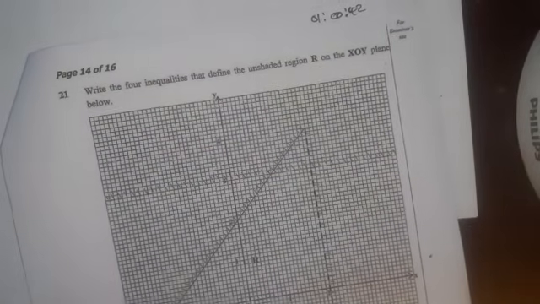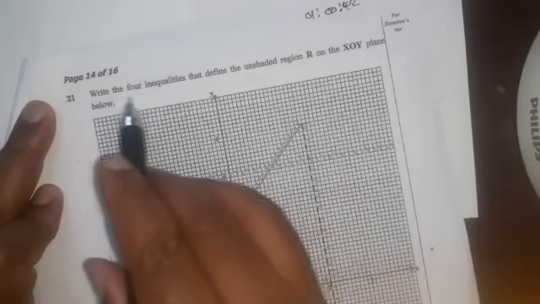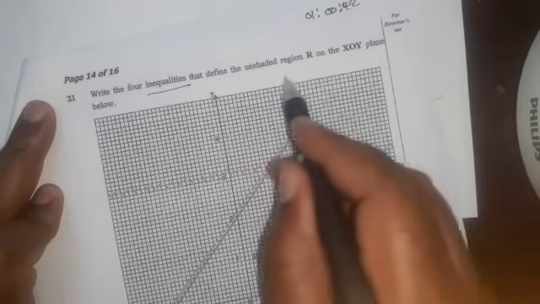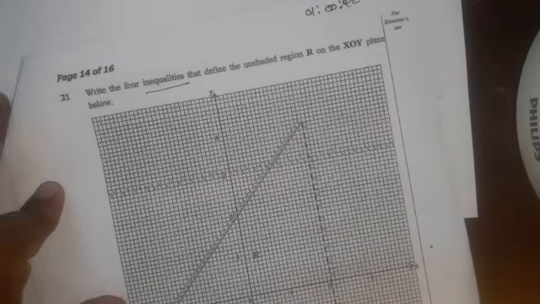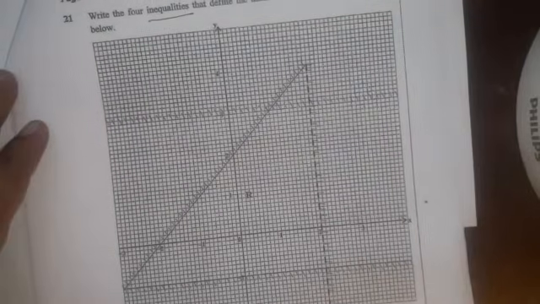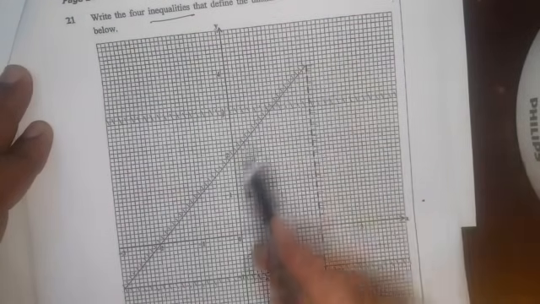Welcome to question 21. We are almost winding up. We're remaining with 2 more. All right. We are doing a good job. Now, write the 4 inequalities that define the unshaded region. This one. So we have got this line here. Okay. So I've got this line here, this one, and that one.